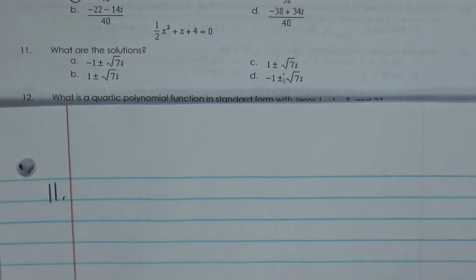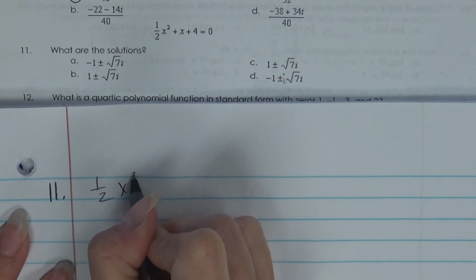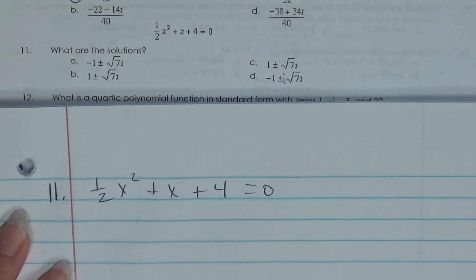Number 11. What are the solutions of 1/2 x squared plus x plus 4 equals 0? Okay, so you can approach this two different ways. If you don't like having to deal with a fraction, you could multiply both sides of this by your common denominator 2 in the first step and work it from there. Or, since it's just one fraction and it's easy to write as a decimal, you can leave it like it is and just put 0.5 in your quadratic formula.